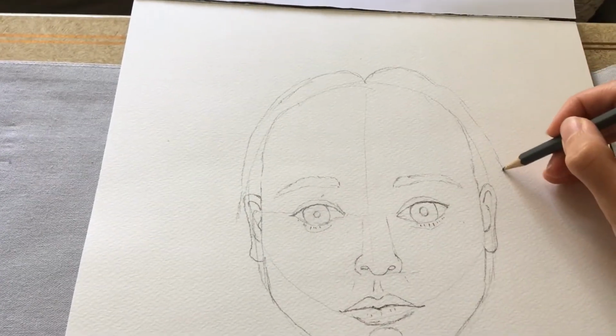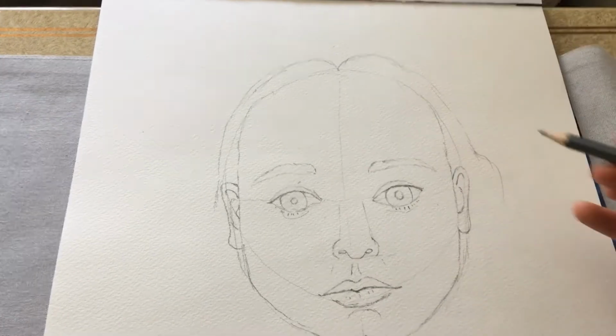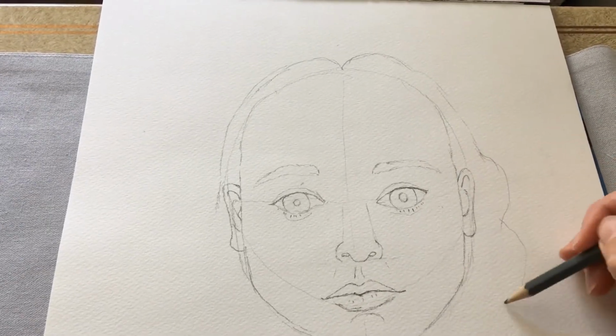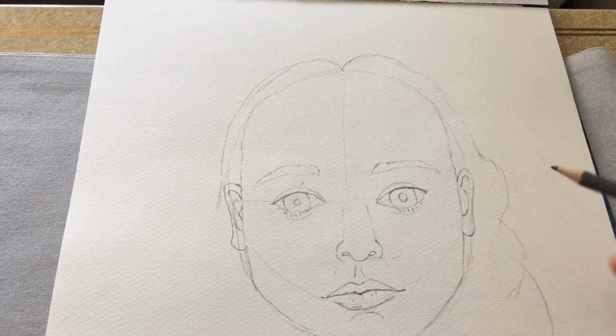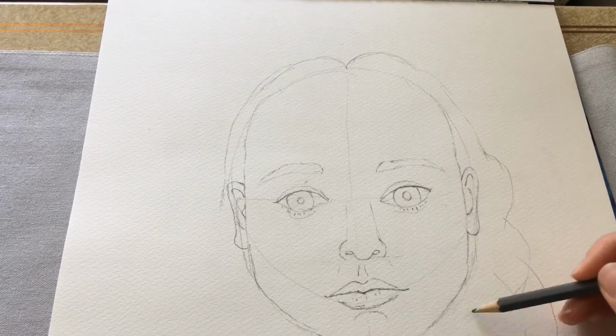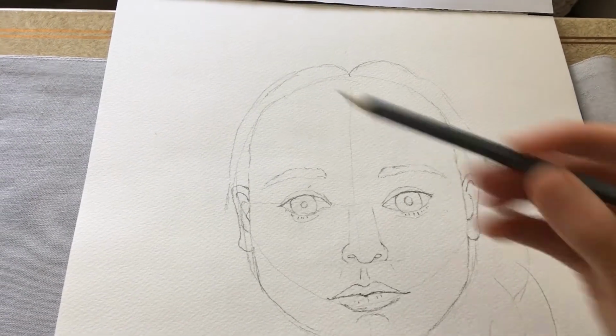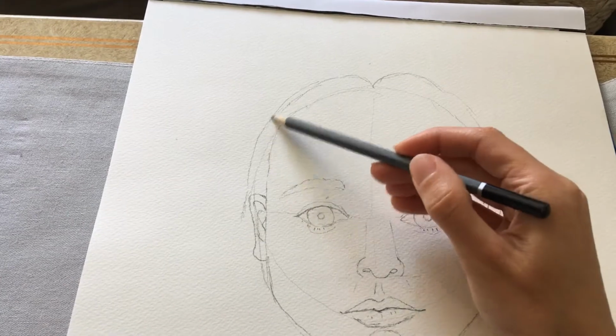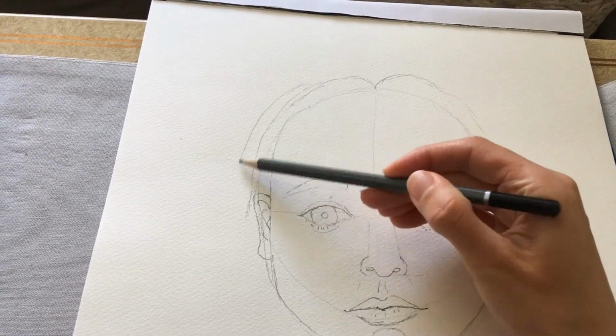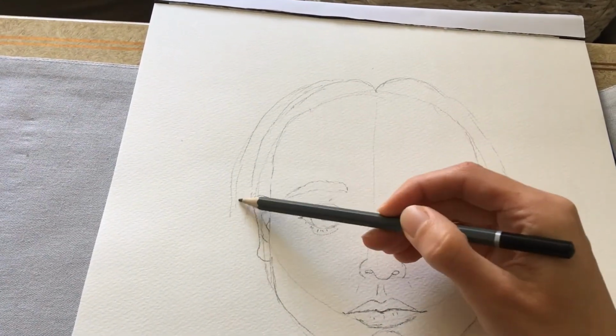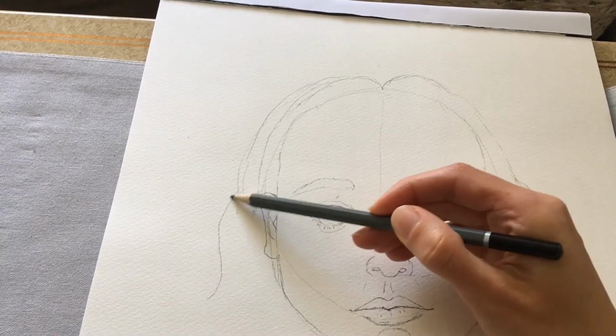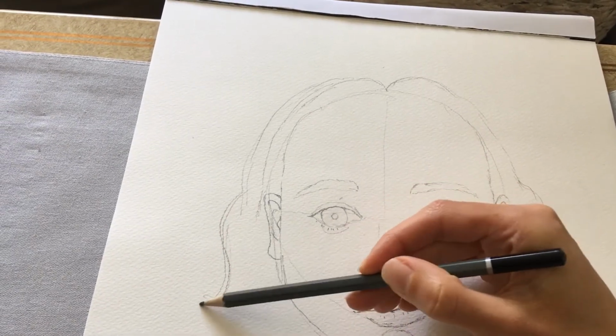Okay, and then I can see that my hair, because it's quite wavy, I have lots of different shapes coming out here. Lots of different shapes here. One really wavy bit of hair just there.